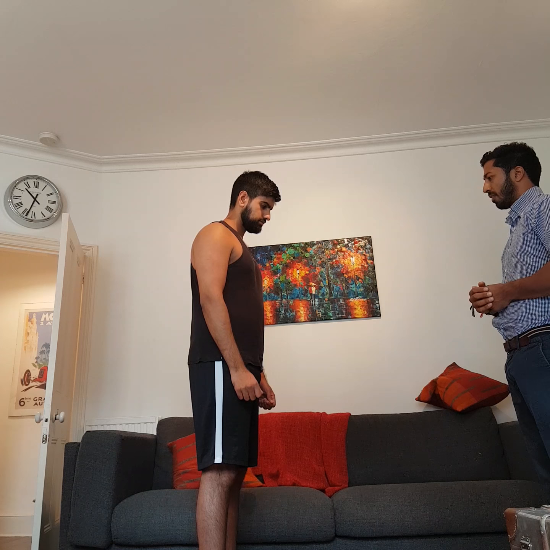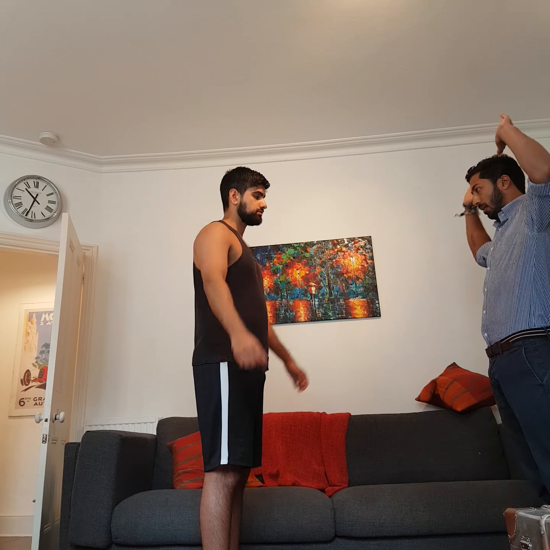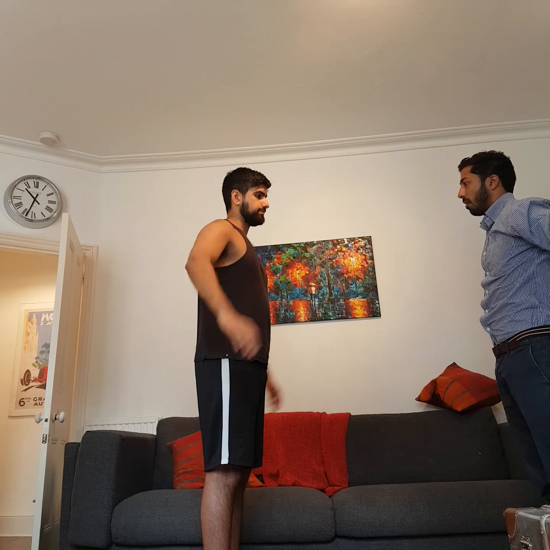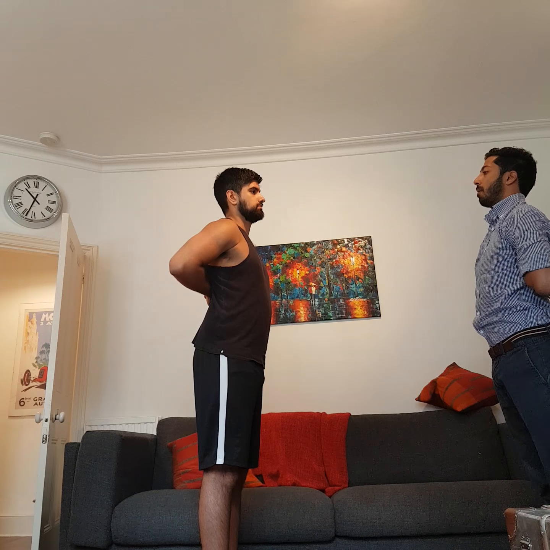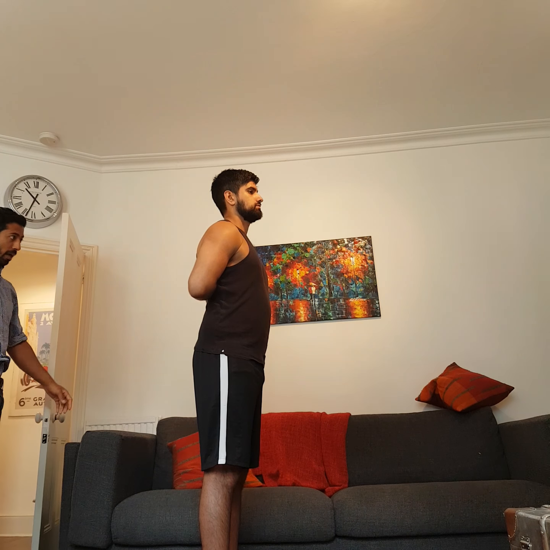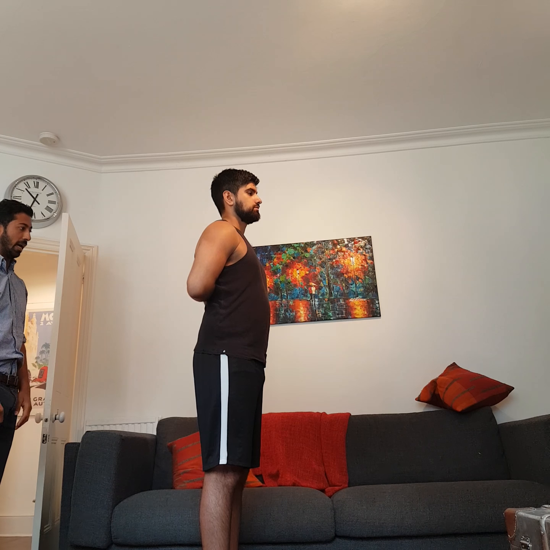Finally, I'd just like to assess for function. So if I can get you to just put both your hands behind your head for me there. Any problems there? Nope. And now both your arms behind you, feeling as far up as you can. So both hands are able to reach the bases of the scapula, so that's a normal test.